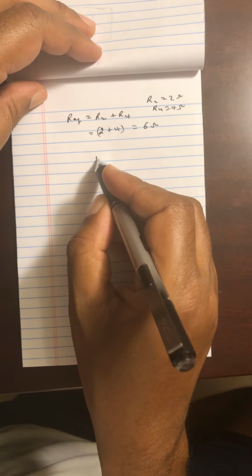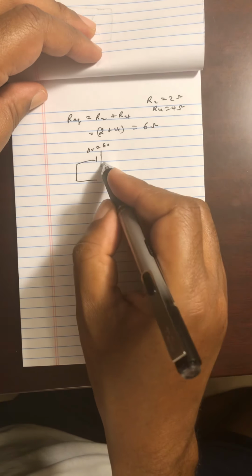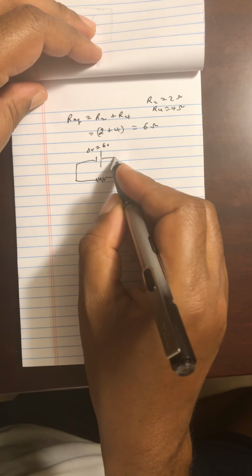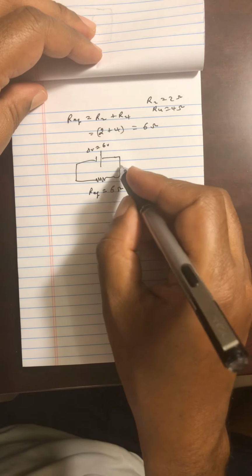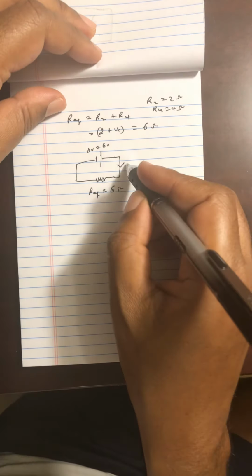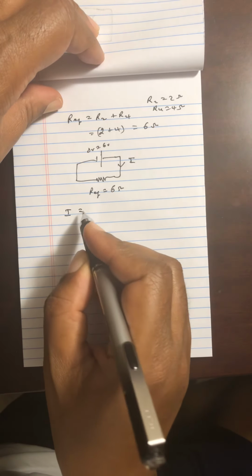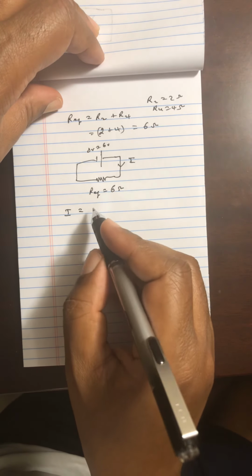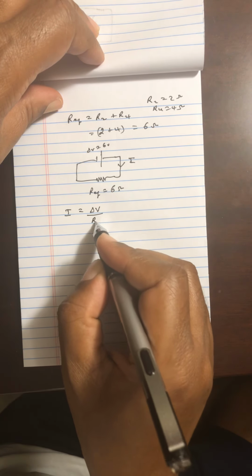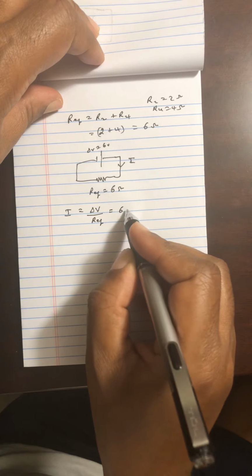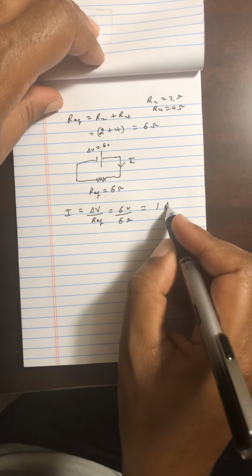So we can simplify this circuit in the following way. We've got delta V equals 6 volt over here. Now we have combined these two resistors into a single resistance, which is Req. Req equals 6 ohms, okay? Now we can calculate the current using Ohm's law. This is the total current in the circuit, all right? And the total current is this potential difference, delta V, divided by Req, okay? The total current is delta V divided by Req, and that is 6 volts divided by 6 ohms. We have 1 amp, okay?